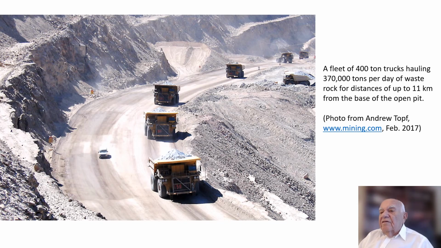In fact, the very high cost of transportation of open pit mine waste and ore from the bottom to the surface is a very important factor in the decision to convert the mine from an open pit to a block caving operation.